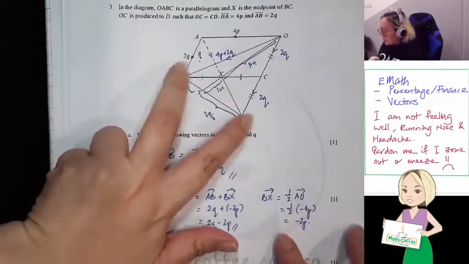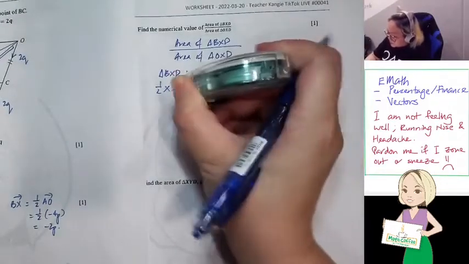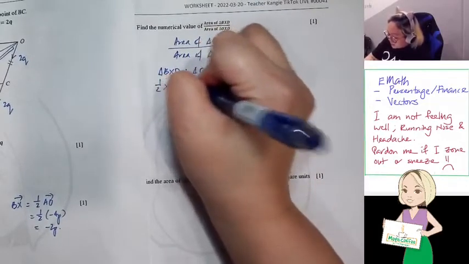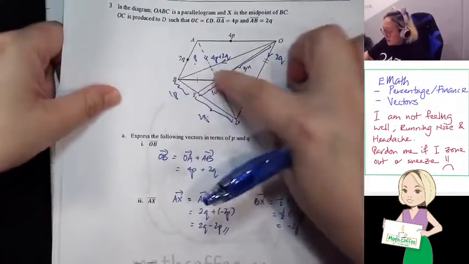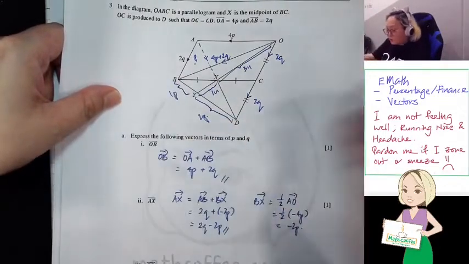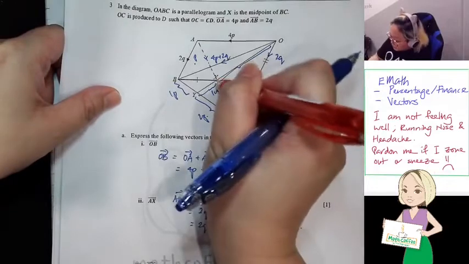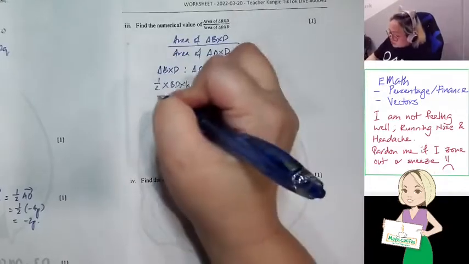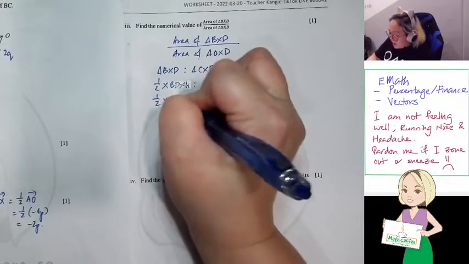I'm going to use the base BD. Okay, I write BD first. I don't want to confuse you. BD times H. See, BXD is half times BD times the height, which we don't know what it is. Maybe I just put this is the height. Okay, so this is actually just half times 3 part times height.